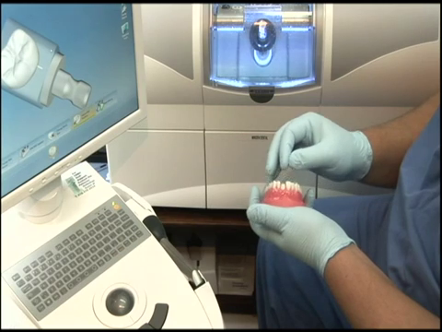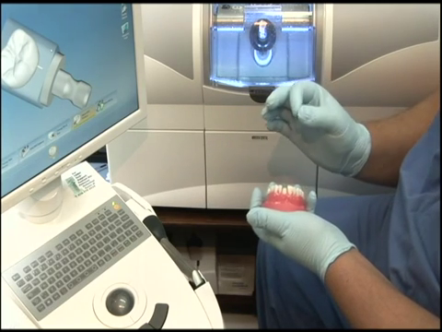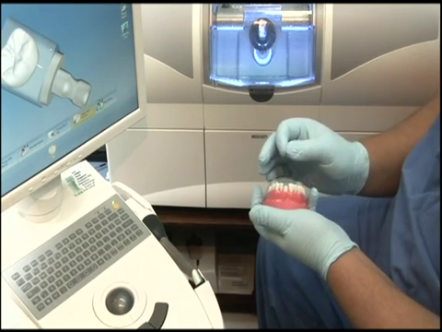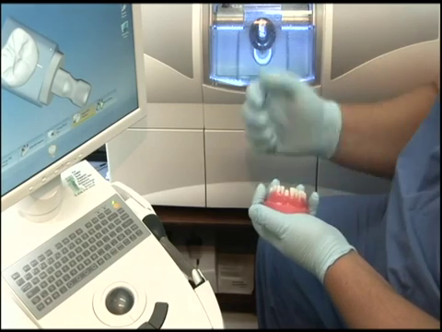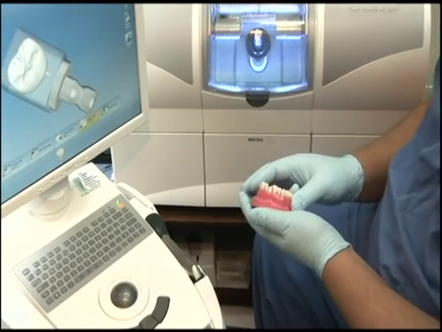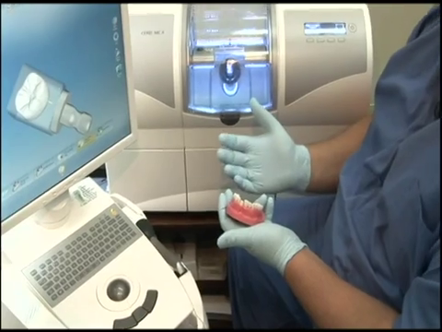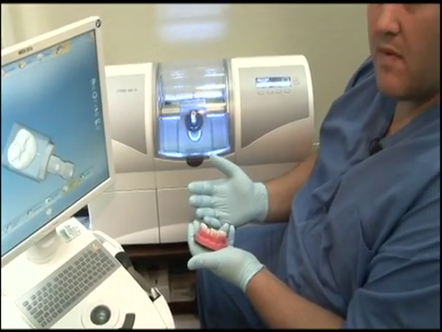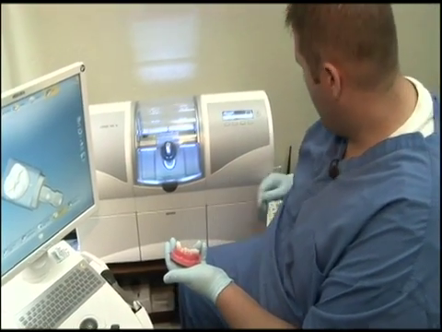And what that did is it created porosities, little tiny bubbles and little tiny holes inside the porcelain that at some point, if you were eating something hard or crunchy, it was possible to shatter the crown or chip or break the crown. And some of you may have had an experience with that.